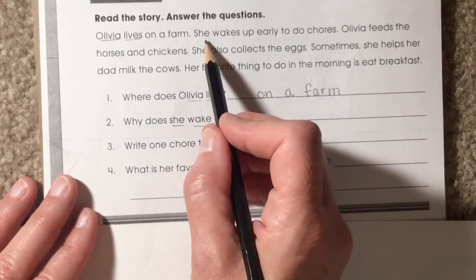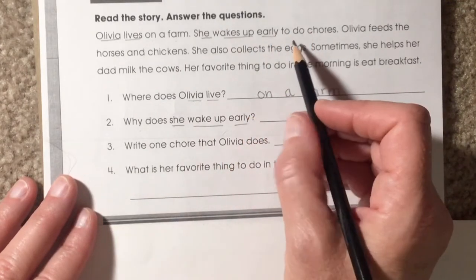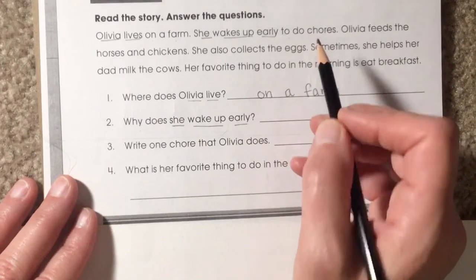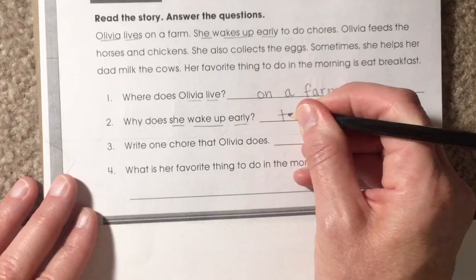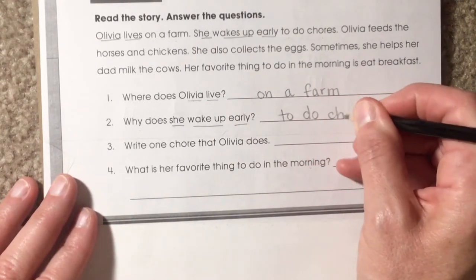Here they are. She wakes up early. Why? To do chores. There's our answer. To do chores.